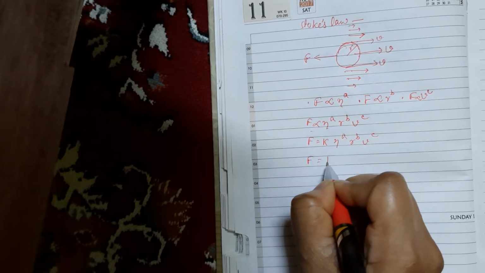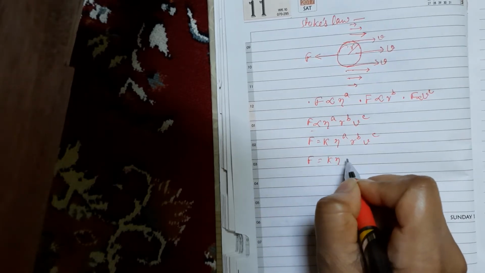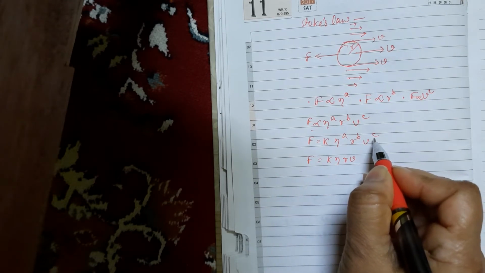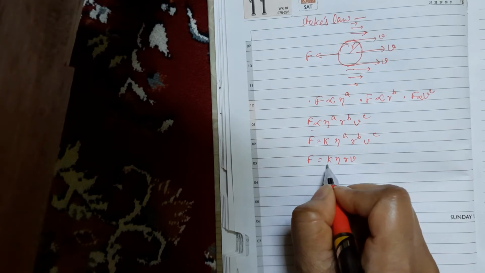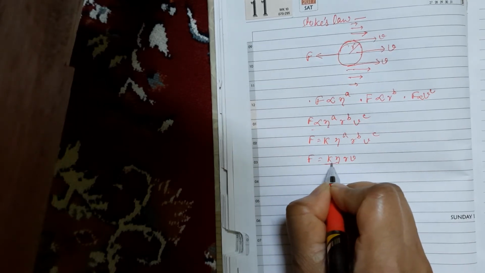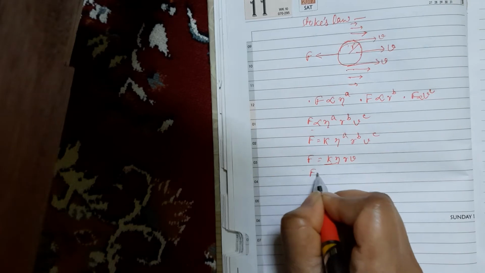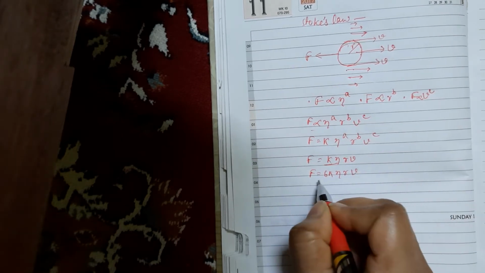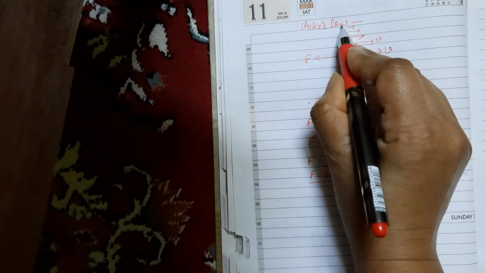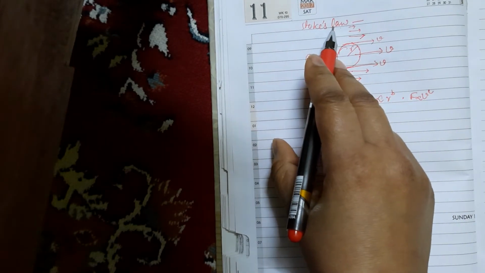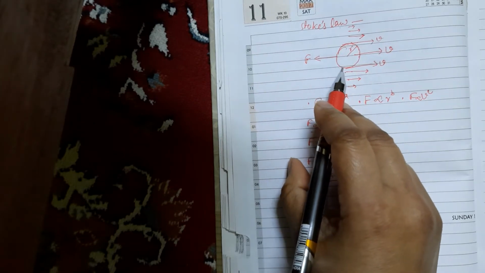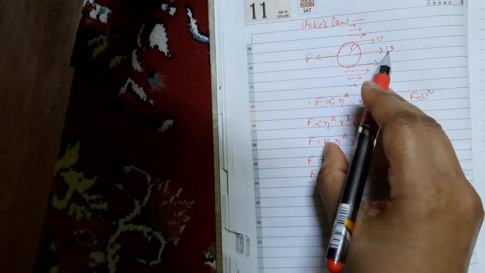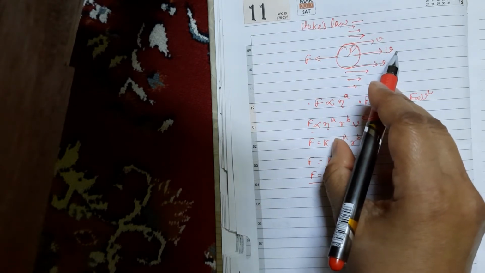Then you will get k eta r v. The value of a, b, c is equal to 1. Now, by experiments, it has been observed that the constant is equal to 6 pi. F is equal to 6 pi eta r v. So, this is the mathematical form of Stokes' law. That means Stokes' law deals with the force of viscosity acting on a spherical body when it is moving with some velocity through a fluid. Is it clear?